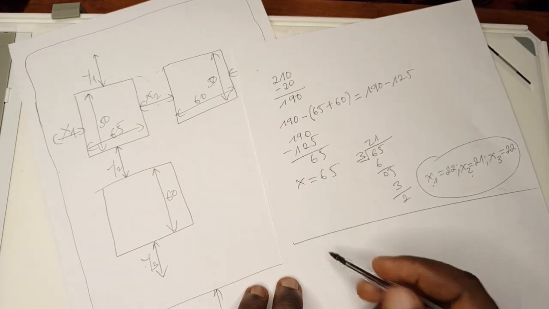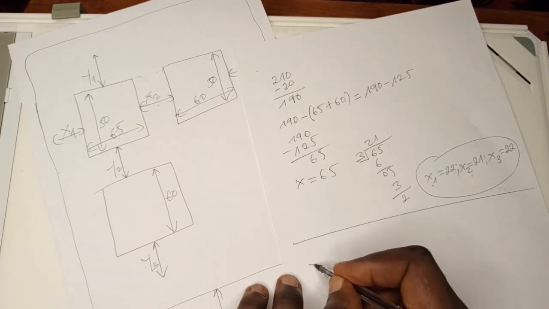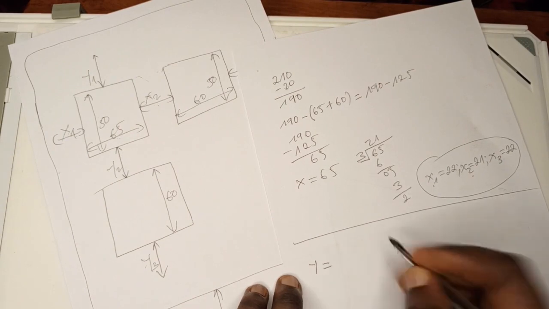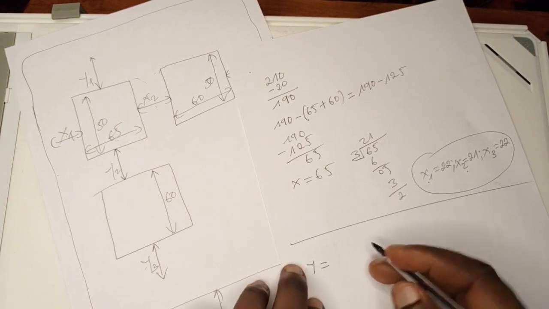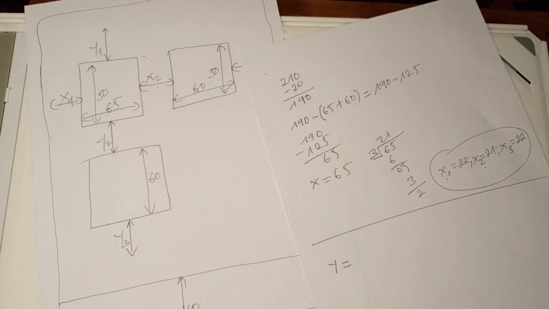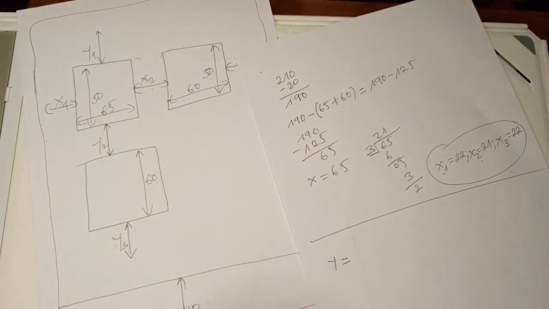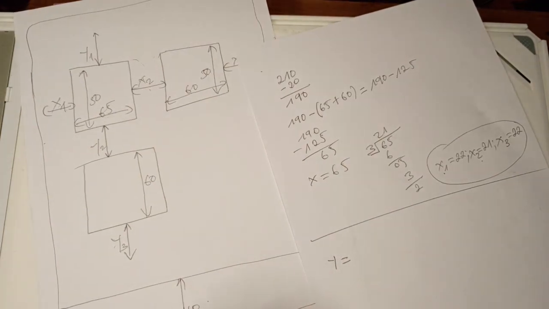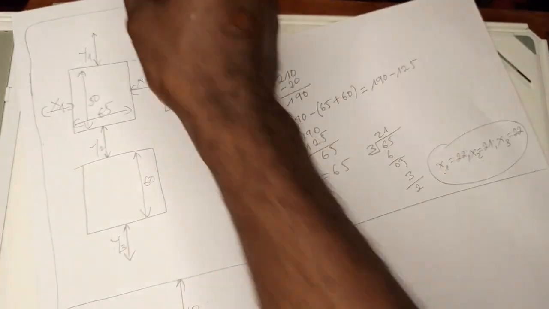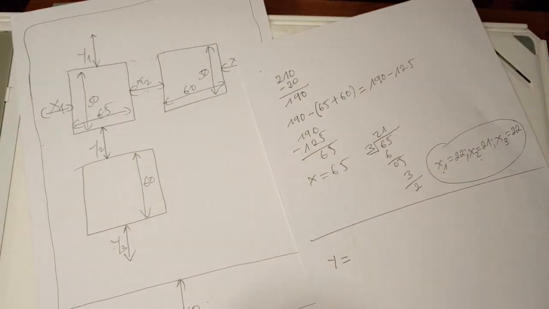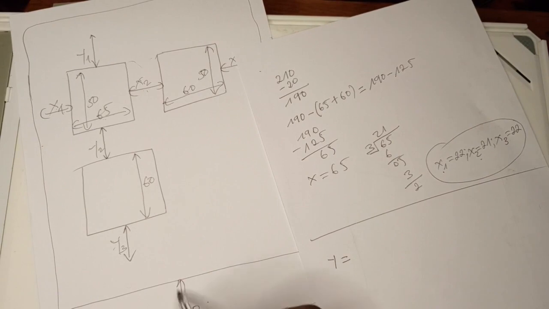Let's calculate y. Y will be equal to, we have 10 millimeters here, we have 10 millimeters here, we have 40.